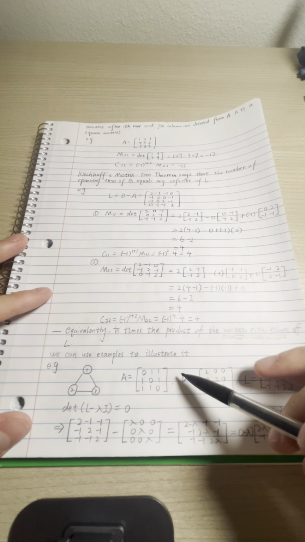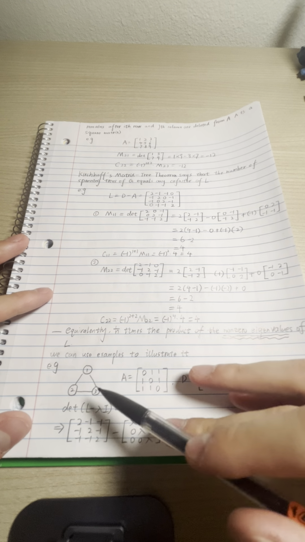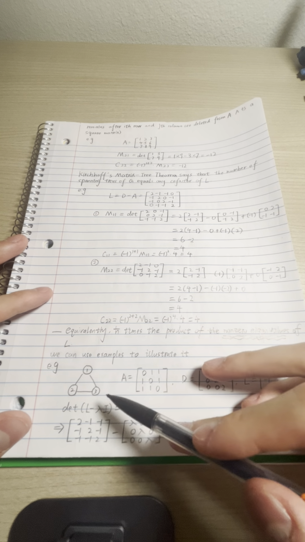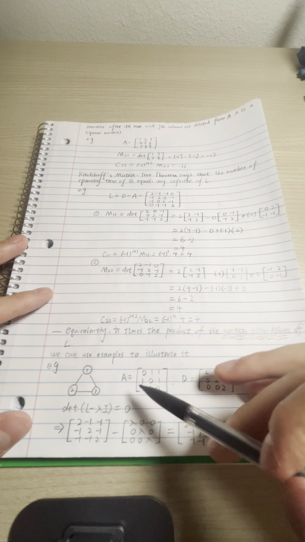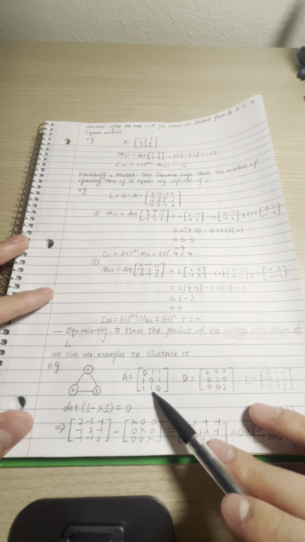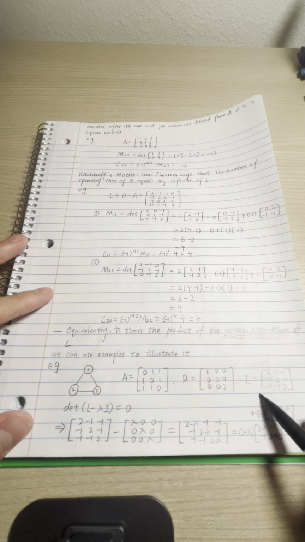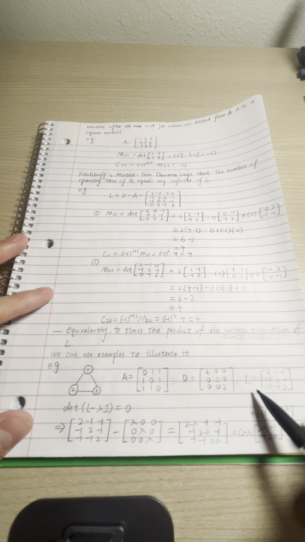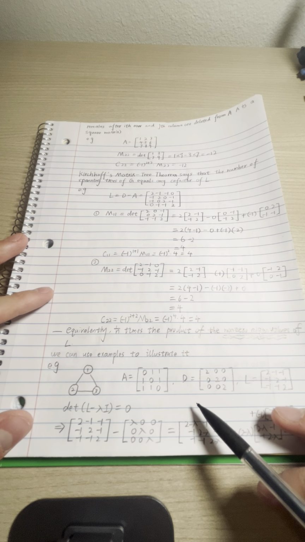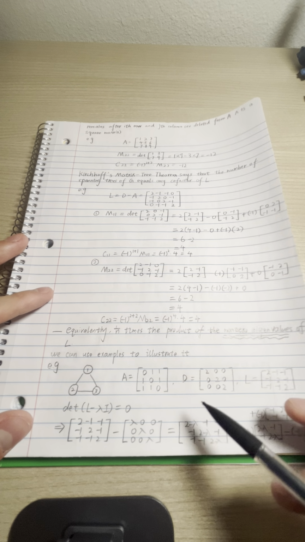So we can use this example to illustrate. There are 3 vertices, 1, 2, 3, with 3 lines between them. This is the adjacency matrix, this is the degree matrix, and this is the Laplacian matrix. The Laplacian matrix equals the degree matrix minus the adjacency matrix.